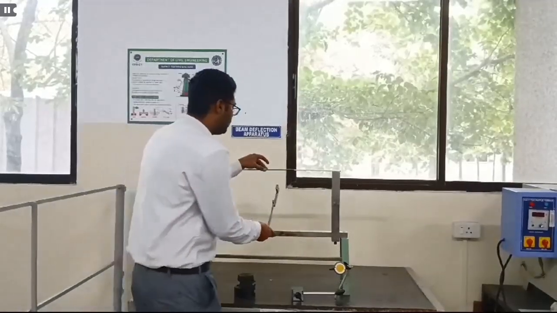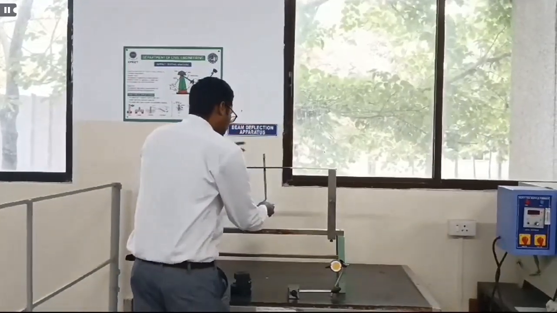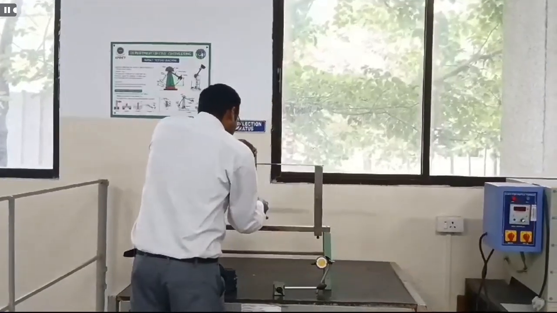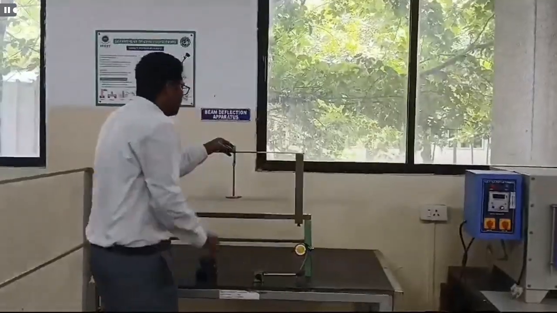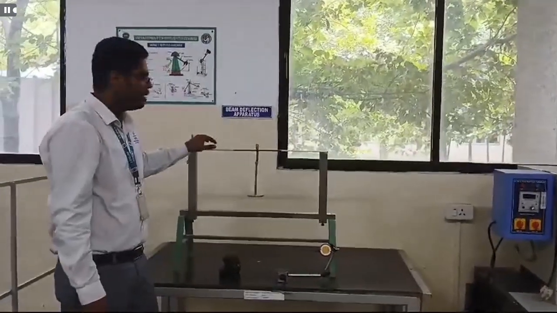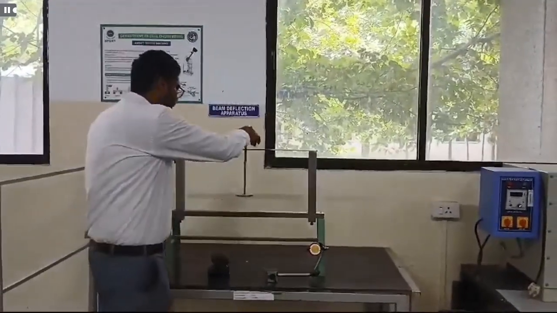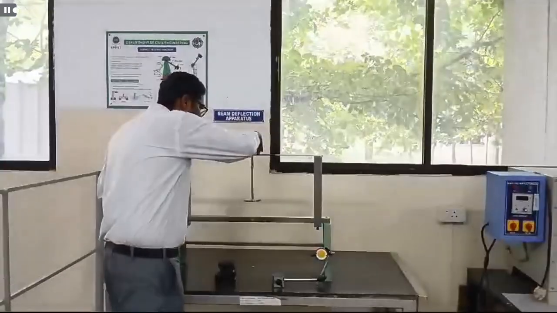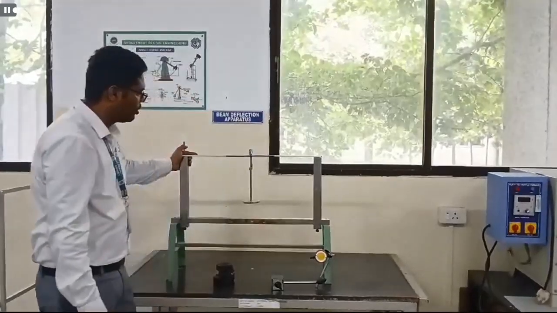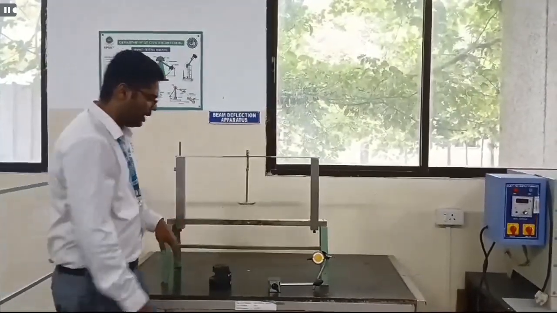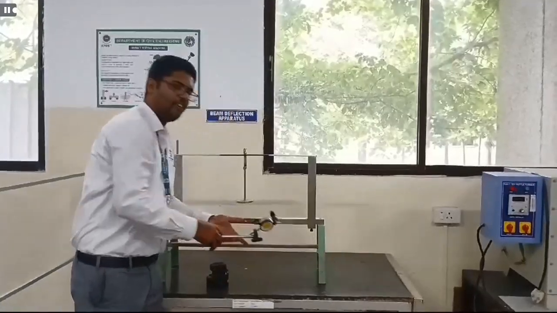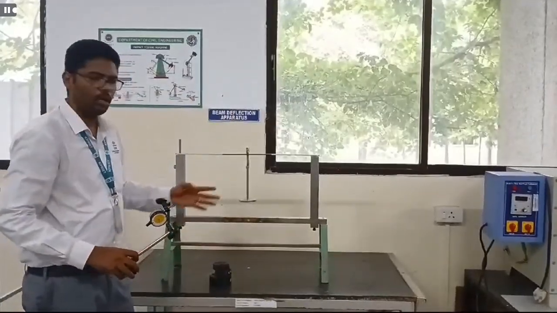Next, the loading frame is fixed securely at the midspan of the metal beam. Proper alignment ensures uniform application of the load. The magnetic dial gauge is then positioned on the supports near the midspan. The dial gauge records the deflection at each step, allowing us to analyze the material's response to increasing stress.